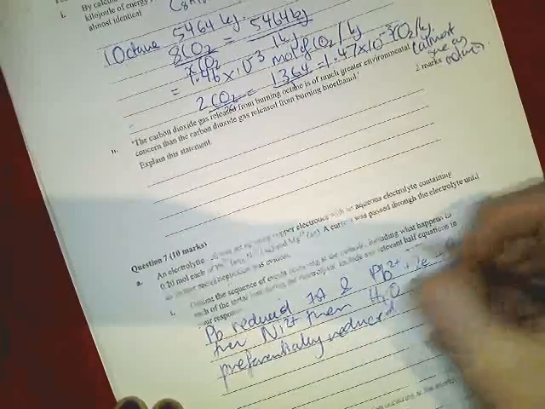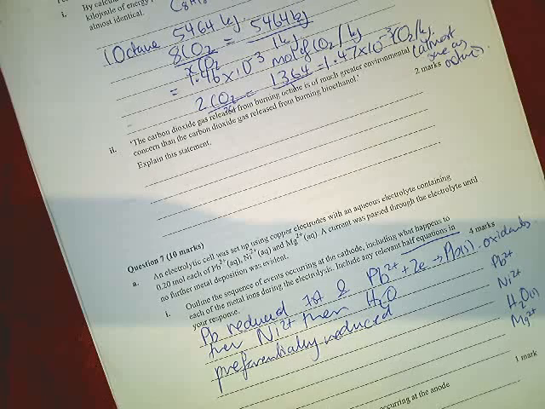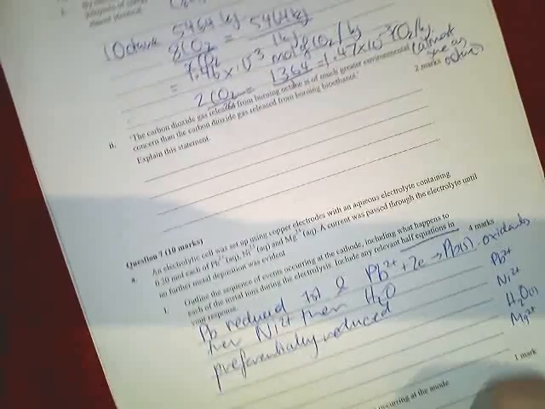You would have to provide the half equations for all of these, but I can't be bothered. So then H2O preferentially reduced to produce hydrogen gas.